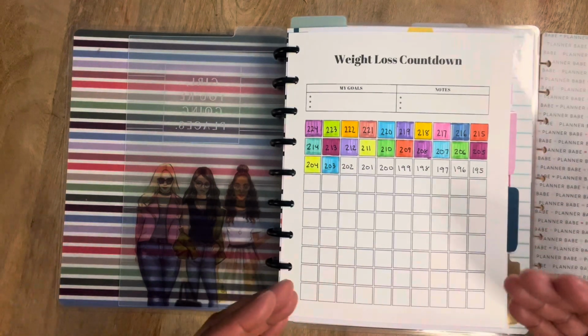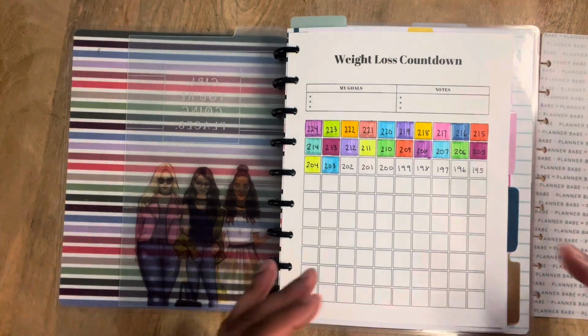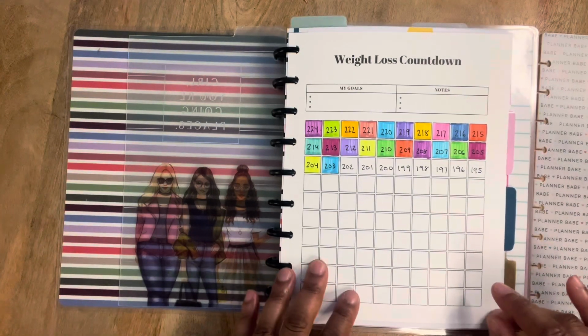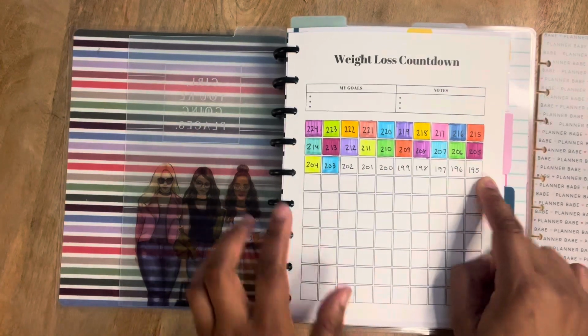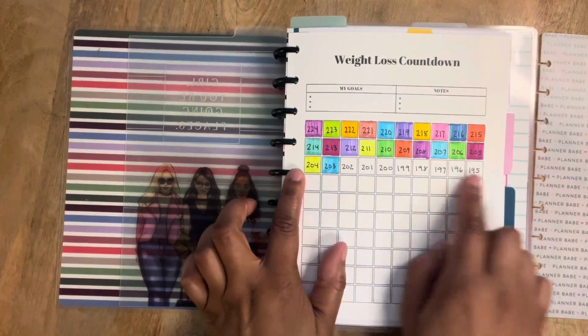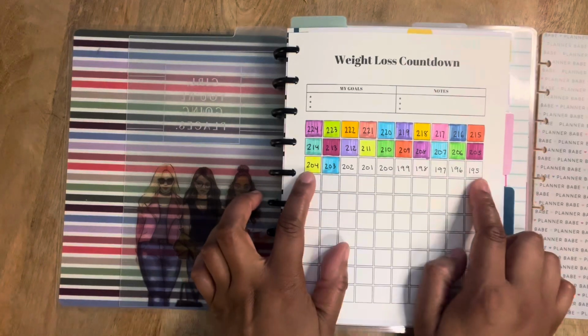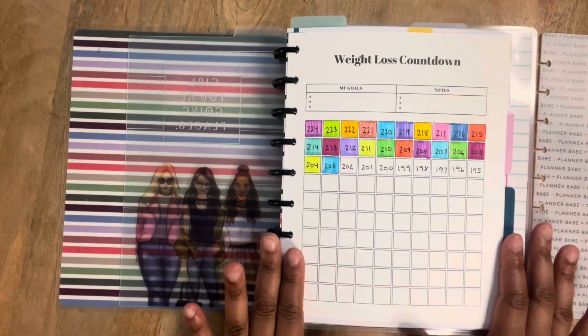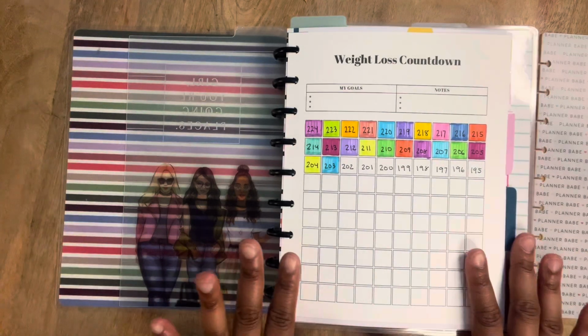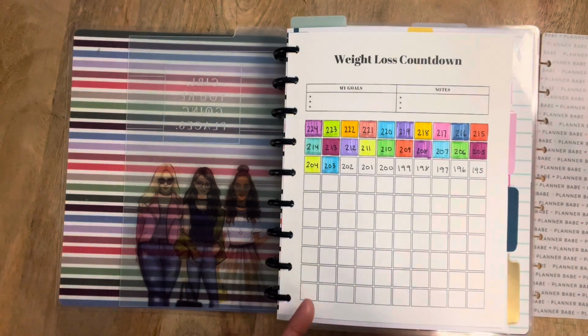So for the quarter of April, May, and June, my goal is to get from here to here. So that's about a 10-pound weight loss, and I'm giving myself 90 days to do that. I know that is a really long time to lose 10 pounds in 90 days, but I wanted to give myself a lot of time, a lot of buffer time, a lot of grace.